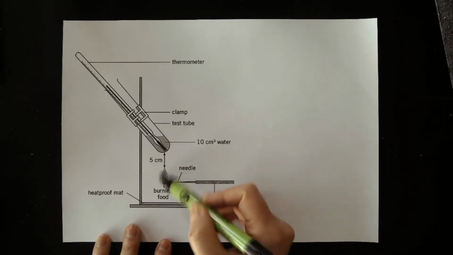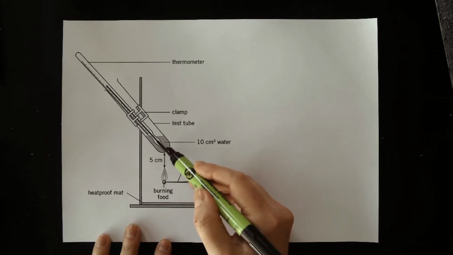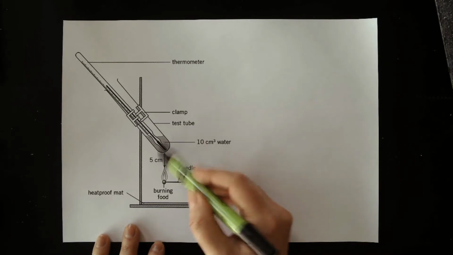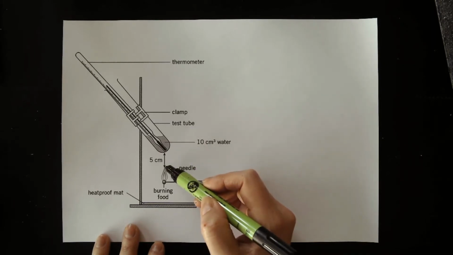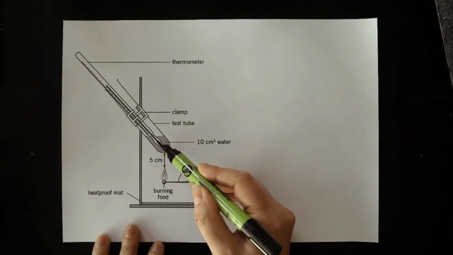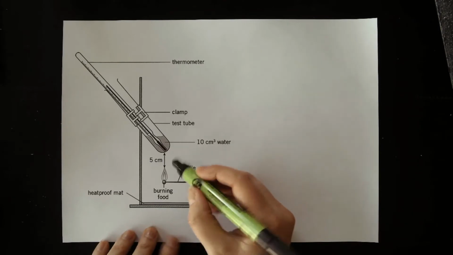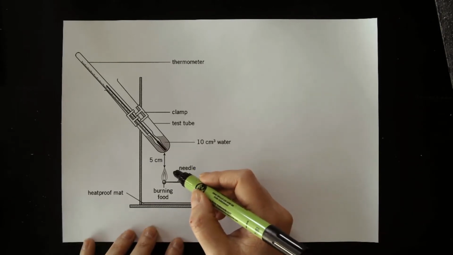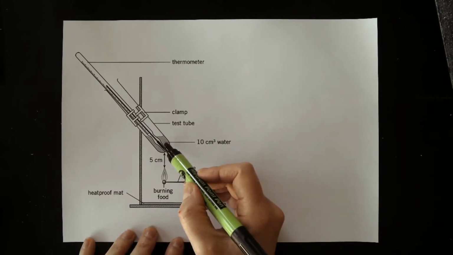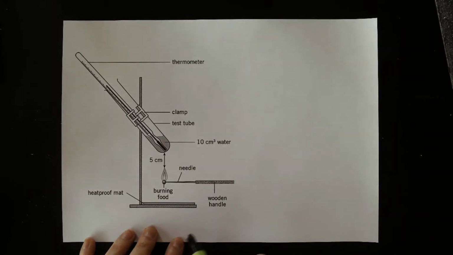The chemical energy in the crisp will be transferred using thermal energy to increase the thermal store of the water. So I want to know which crisp transfers the most thermal energy, because that will tell me which crisp had the most chemical energy to start with. So I'm going to measure how hot this water gets for the different types of crisp.